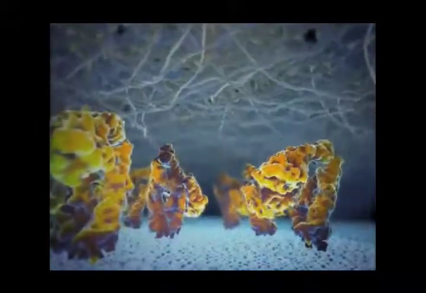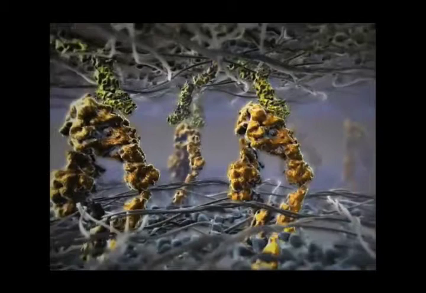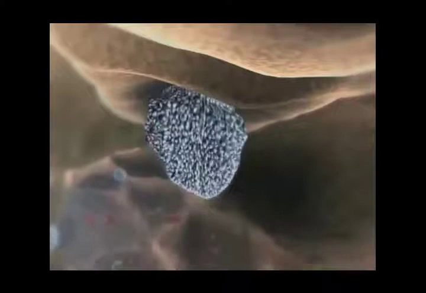A dramatic conformational change occurs in the extracellular domain of the activated integrins. This now allows for their interaction with ICAM proteins displayed at the surface of the endothelial cells. These strong interactions immobilize the rolling leukocyte at the site of inflammation.